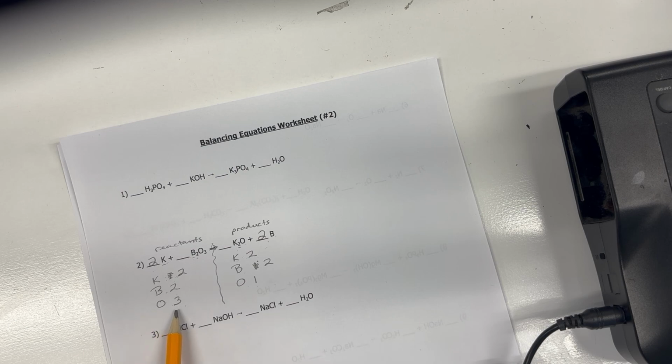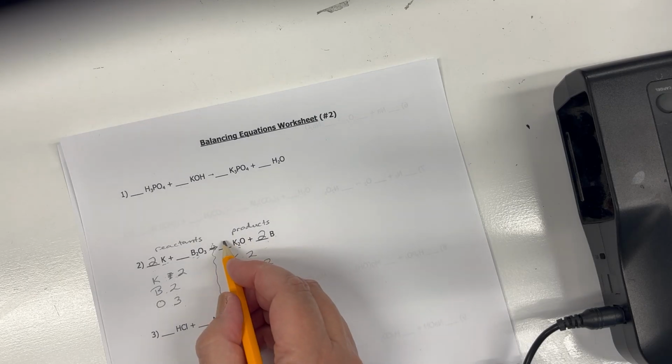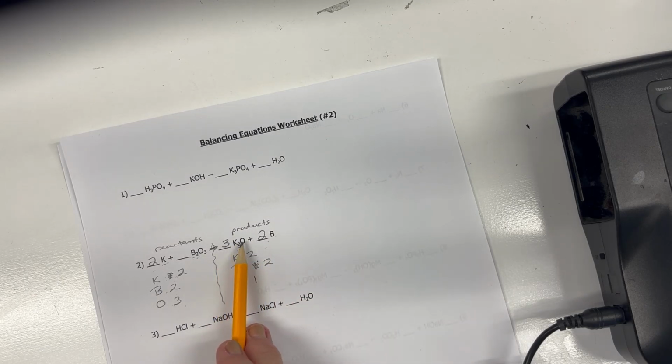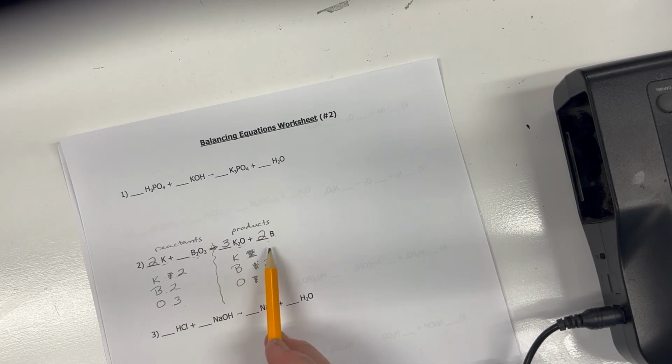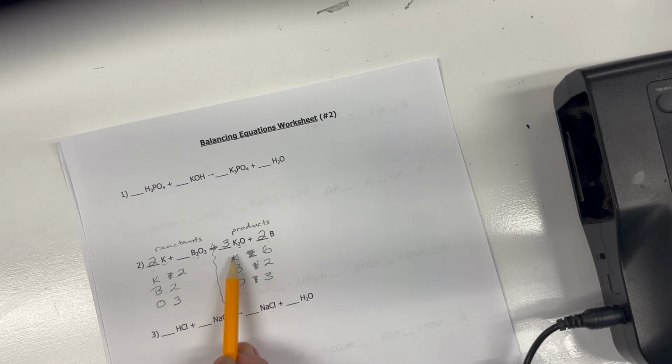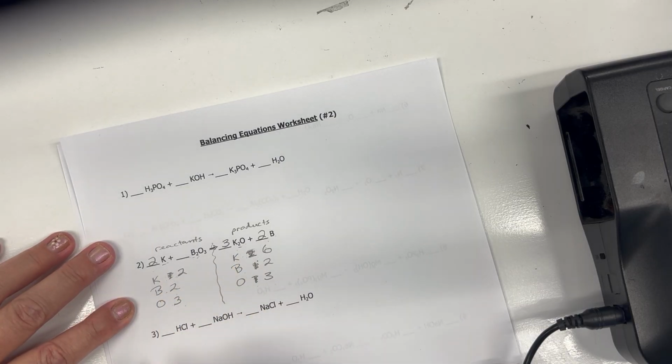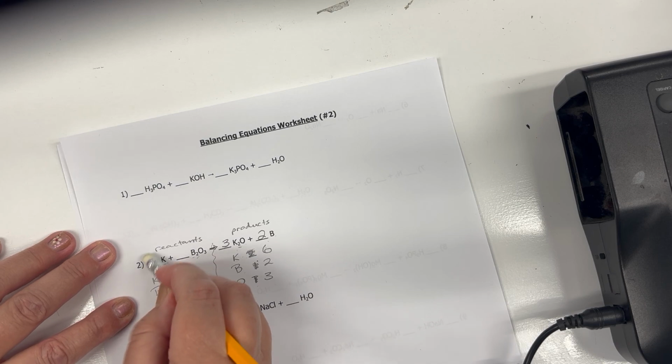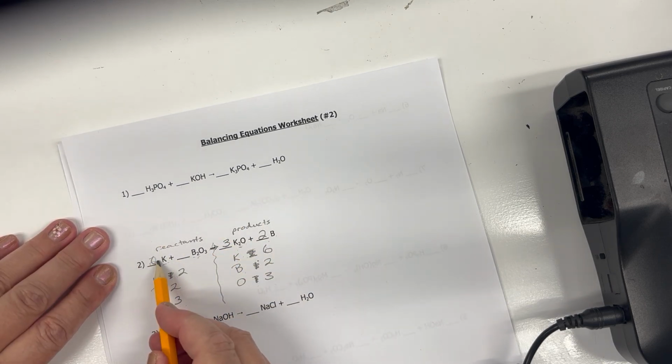And then I'm gonna look at the oxygens. There's 3 on this side. There's just 1 on this side. I can put a 3 here, because 3 times that 1 oxygen is gonna give us 3 oxygens, but it's also gonna mess with our potassiums, our Ks. 3 times 2, now we have 6 potassium, so we kind of mess that up, but we can just go back. So if I have 6 potassiums on this side, because 3 times 2 is 6, I can go back over here and I can change this coefficient to a 6.